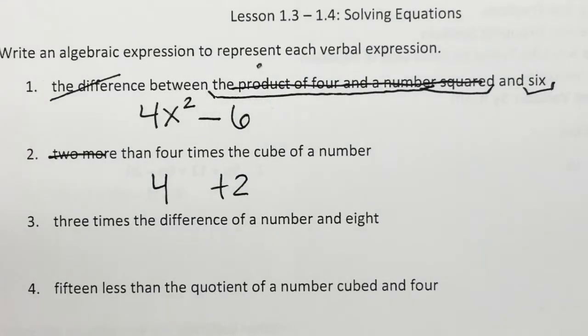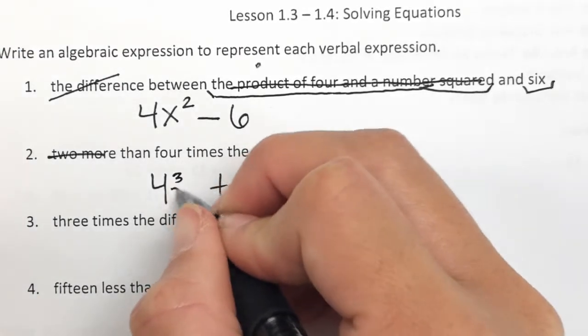What's the cube of a number? How do we write that? Let's talk about squares first. Tell me how to write a number squared. X squared. Tell me how to write the square of a number. Very good. Tell me how to write a number cubed. Cube of a number? Very good. Cube root. Same thing. Okay? Does that make sense? See the difference? So when it says 4 times the cube of a number, that's going to look like this.